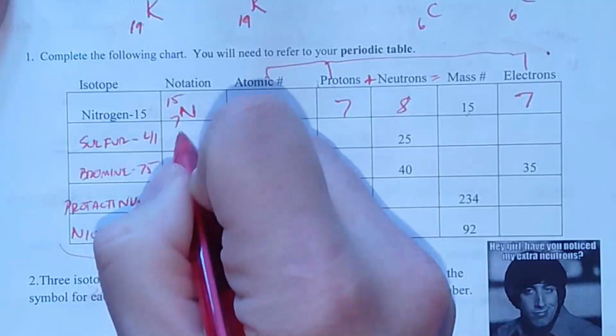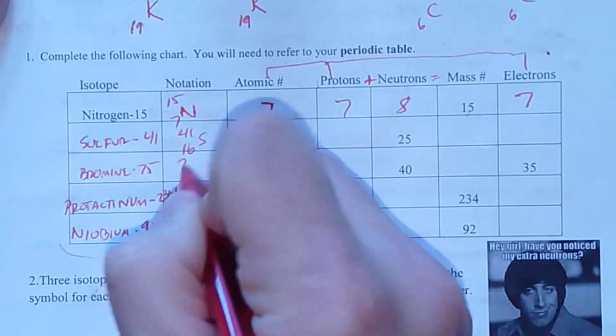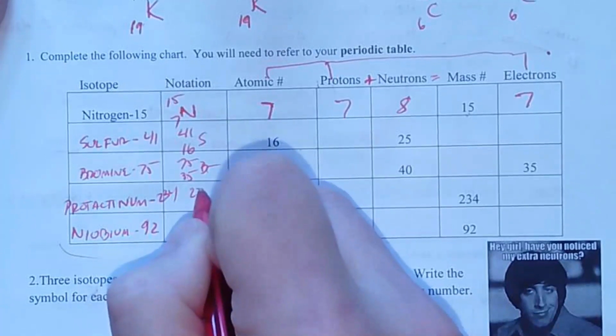So when you're checking your answers, you do need your periodic table.